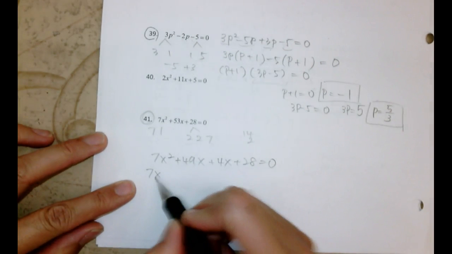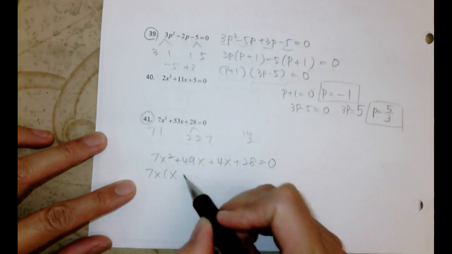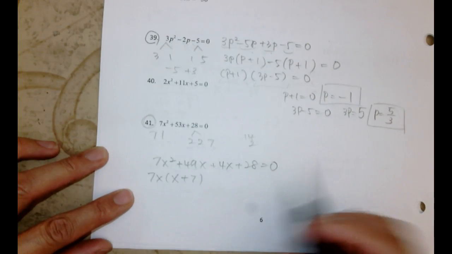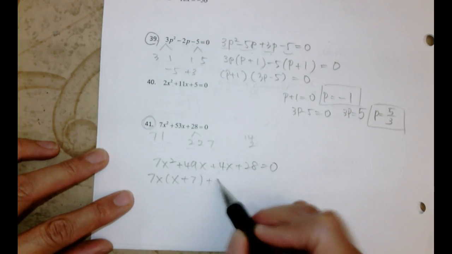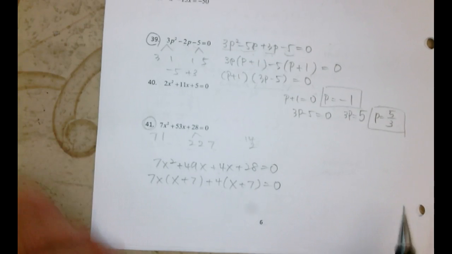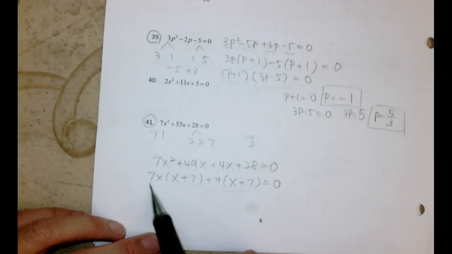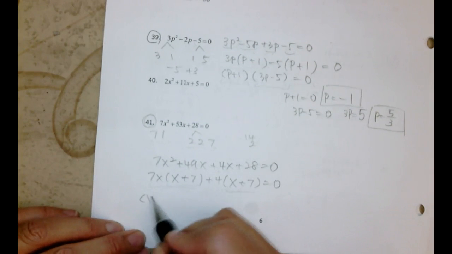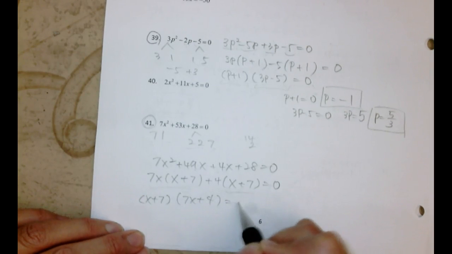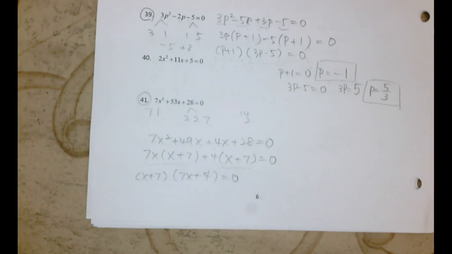Now you factor by grouping. So 7x, and what's left is x plus 7. 7x times 7 is 49x, right? And then here you can factor 4 out. So 4, and what's left is x plus 7 equals 0. Now x plus 7 is the common factor of these two terms, so you can factor that out. x plus 7, and what's left is 7x plus 4 equals 0. The factoring is done. There is no trial and error involved. You get straight to the answer.